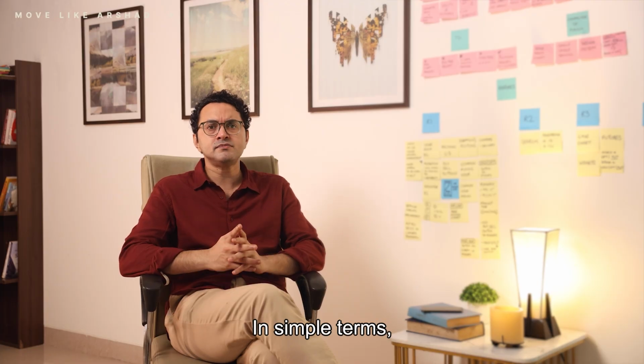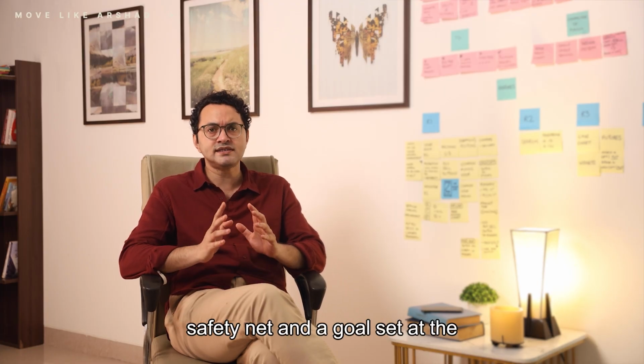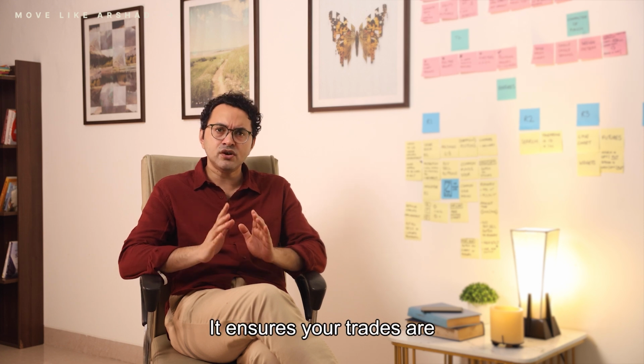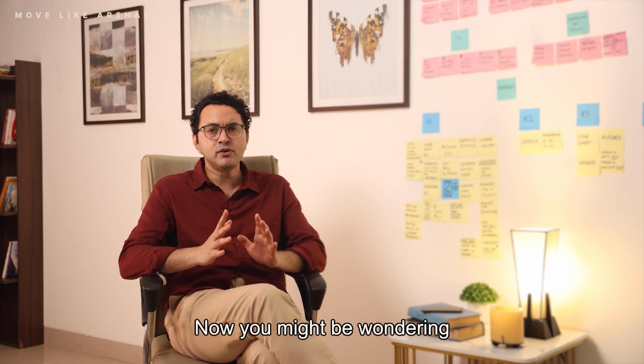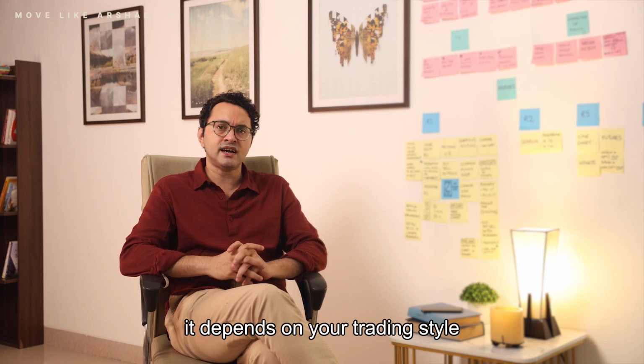In simple terms, a protection order is like having a safety net and a goal set at the same time. It ensures your trades are handled automatically based on the prices you set, so you don't have to constantly monitor the market. Now you might be wondering, when do I use which order? Well, it depends on your trading style and goals.